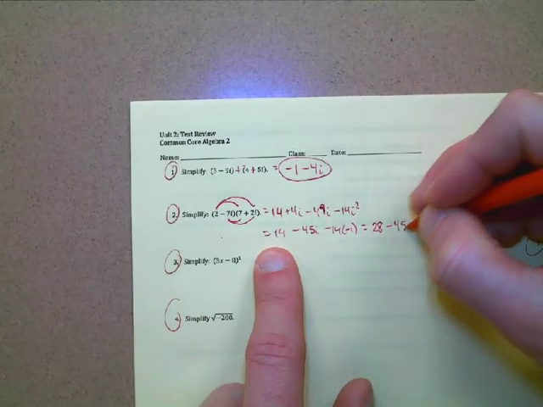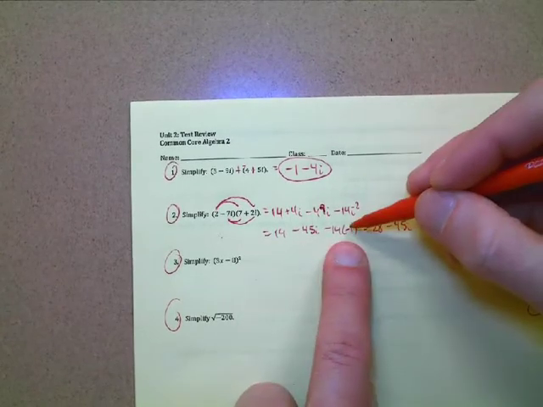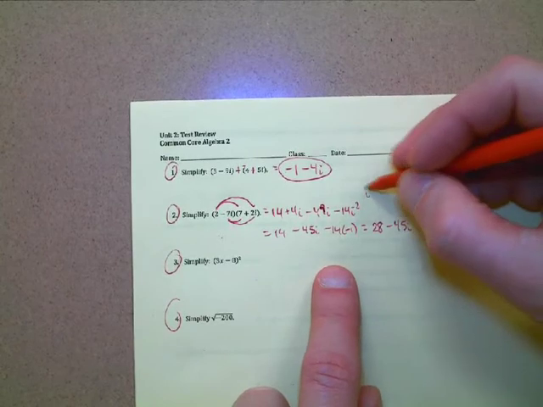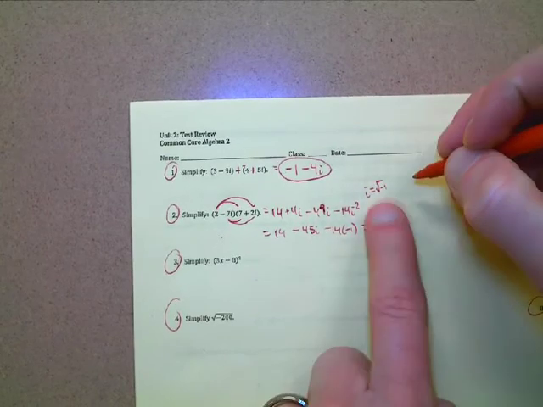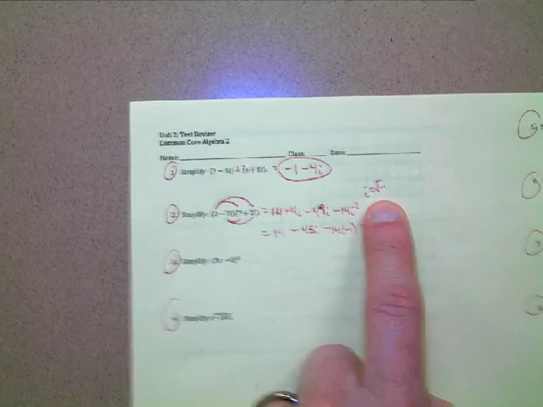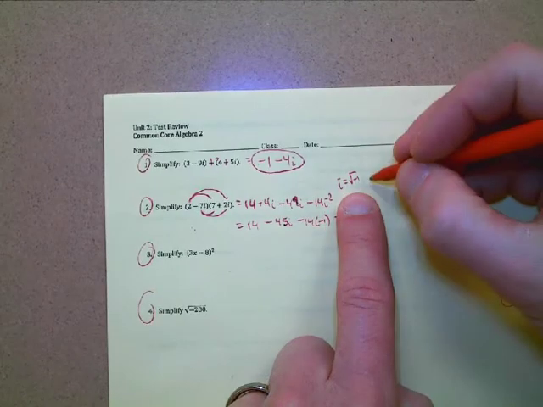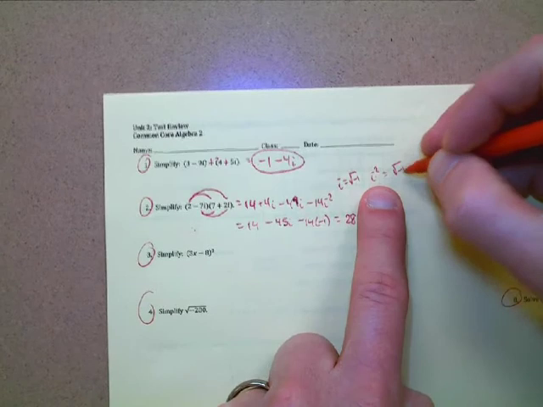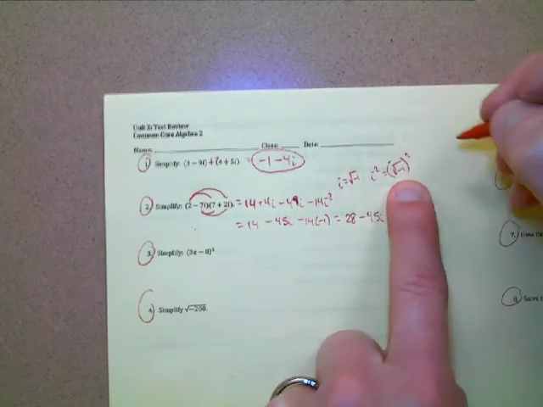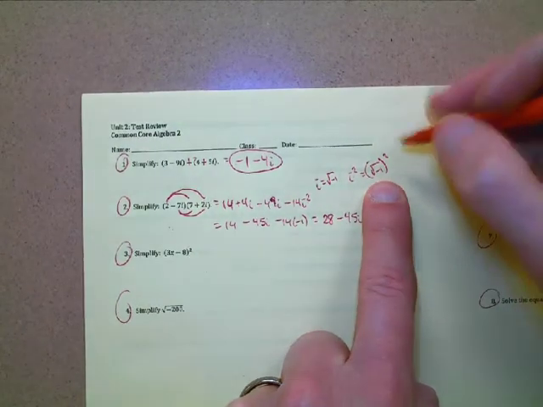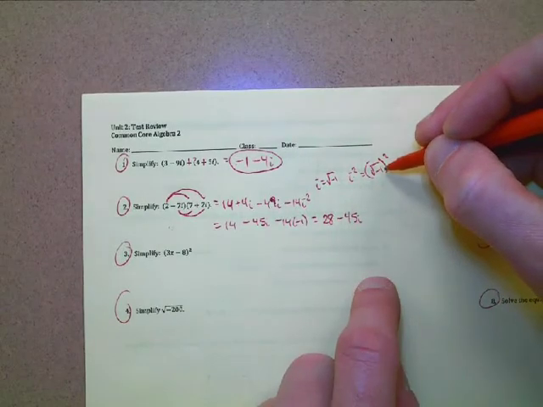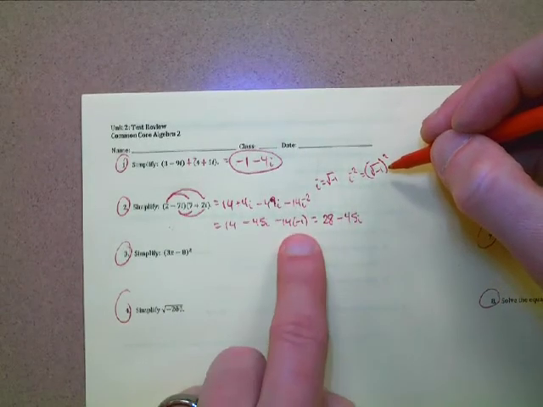How did you go from -14i squared to -14 times -1? Remember, i is equal to the square root of -1. So if I take i and square it, that would be the square root of -1 squared. And when you square a square root, it cancels out. You're left with just the -1 there. So then i squared is just -1, and you get this.